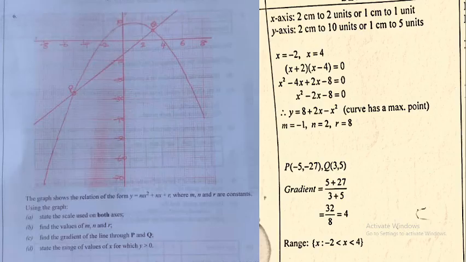Question number 6 is what you are seeing on the screen right now, and the question is on a quadratic graph and a linear graph. You're having a quadratic graph, which gives us this N shape, and a linear graph, which gives us this straight line. So we are given a prepared graph to interpret.